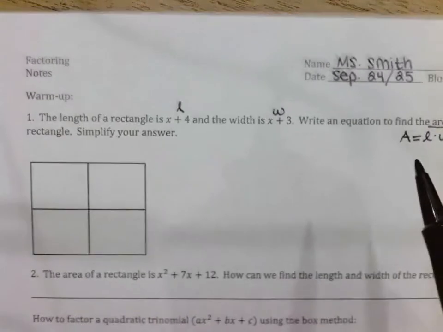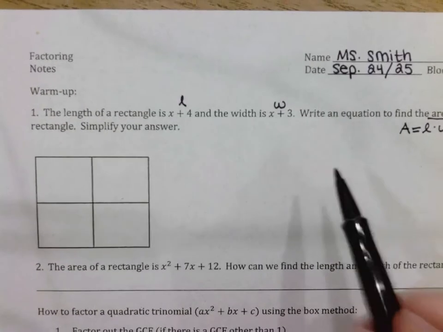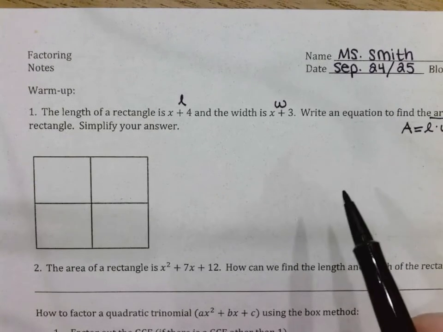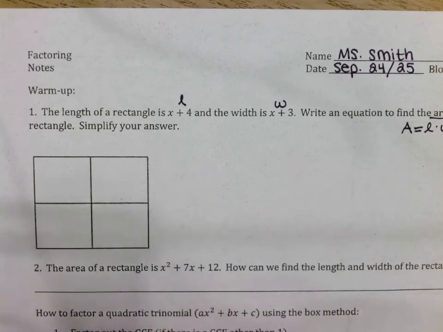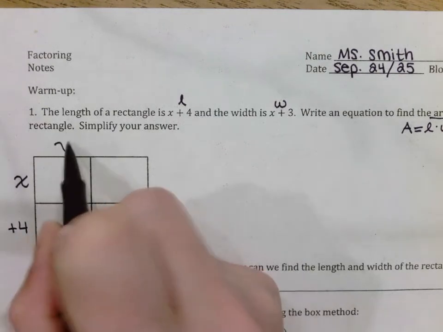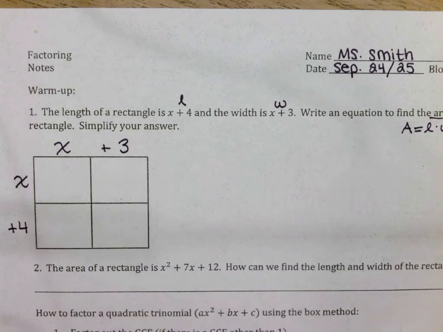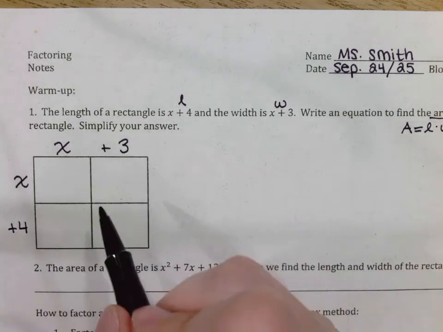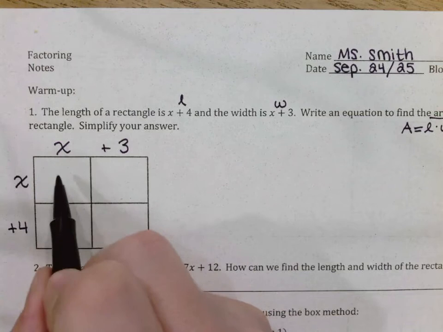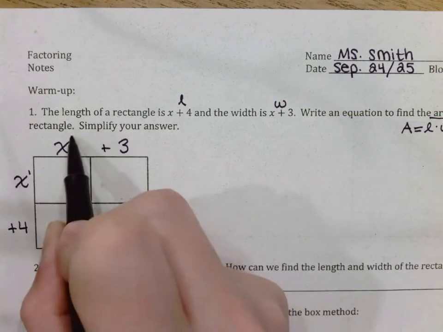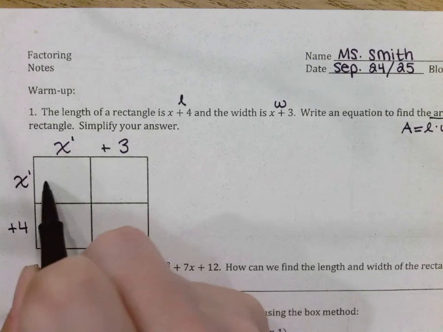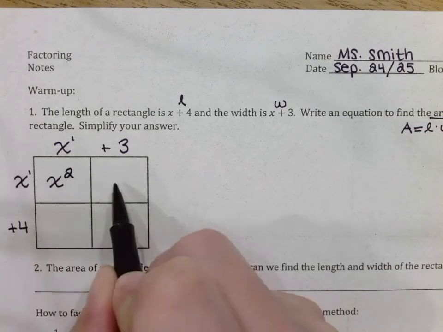So I'm going to do the box method. And even if you FOIL, you may want to try the box method because when we get to factoring, we'll be using a box. So let's see, we have x plus 4 and x plus 3. Remember, to fill in the box, we multiply. So to fill in this box, we're doing x times x. And keep in mind, these are really x to the first and x to the first. So if we're multiplying, we add exponents. That's x to the second power.